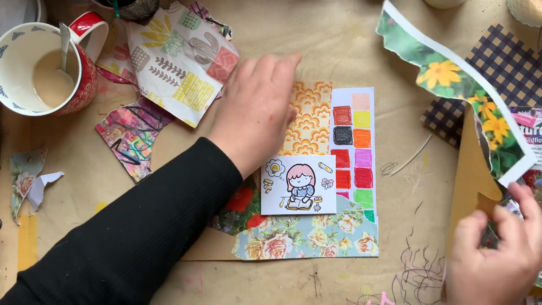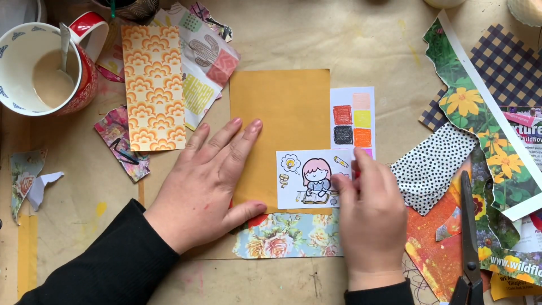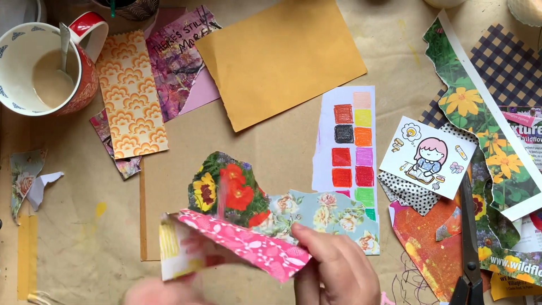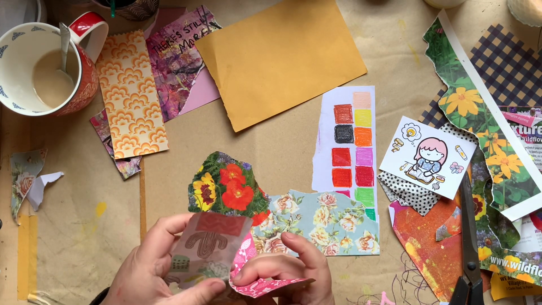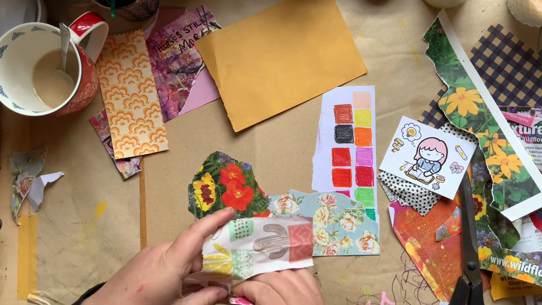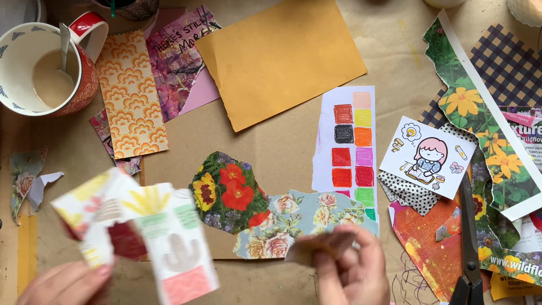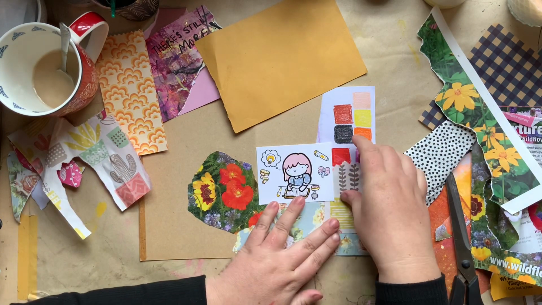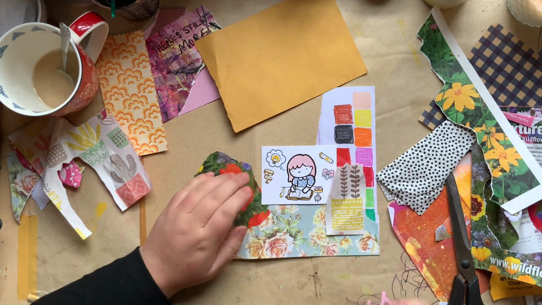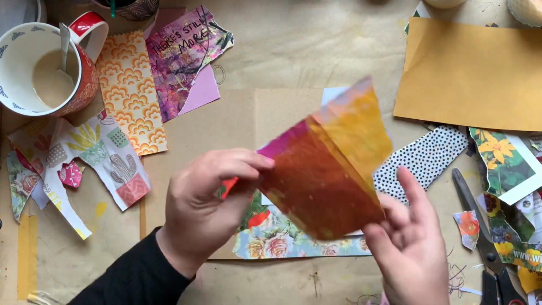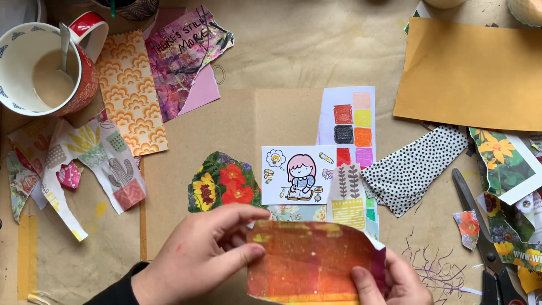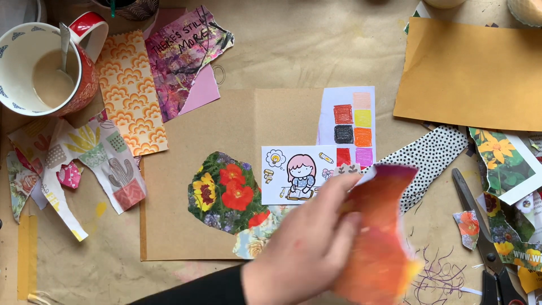You may be able to see a colour palette happening here. A lot of yellows, oranges, reds. There are obviously other colours as well, but a lot of warm tones anyway, that I'm using mostly on this cover. And that is because here in New Zealand it is autumn and it's my favourite season, and I really just want to celebrate that with my journal.